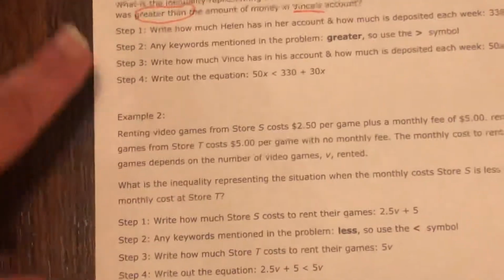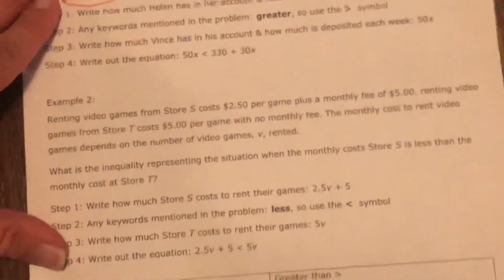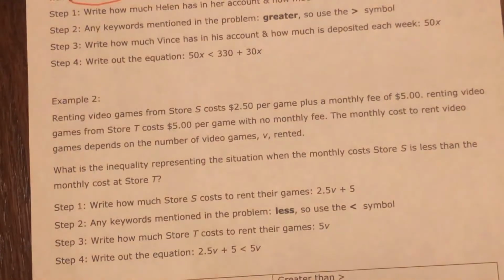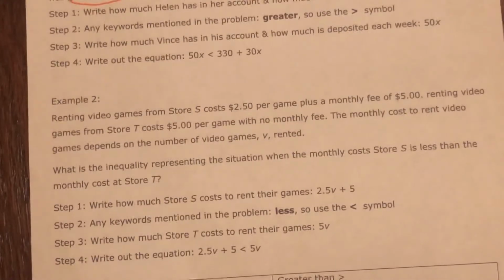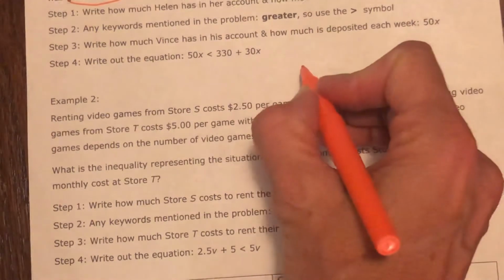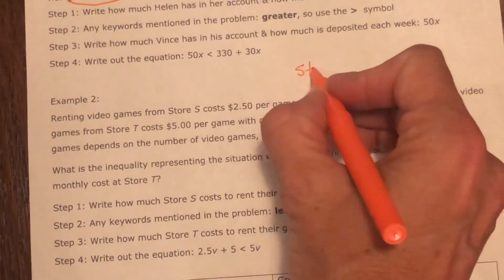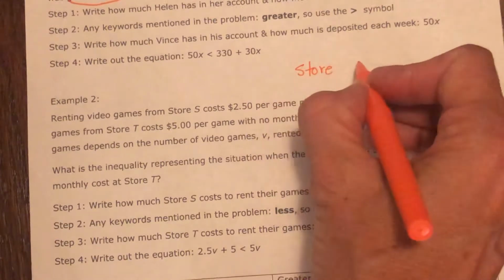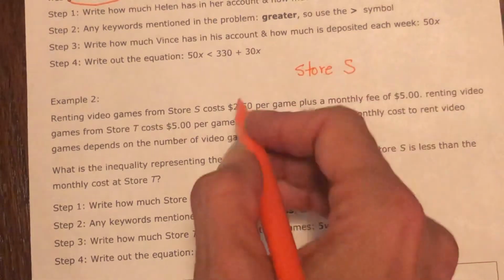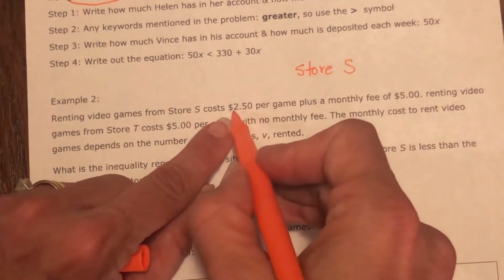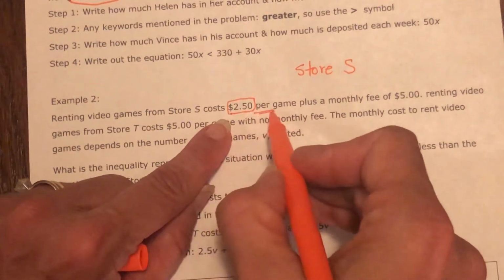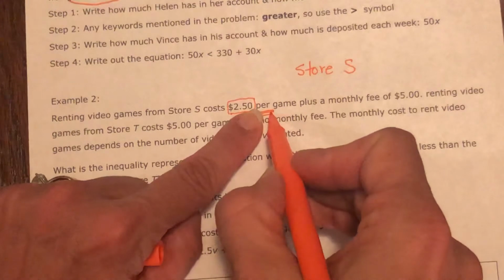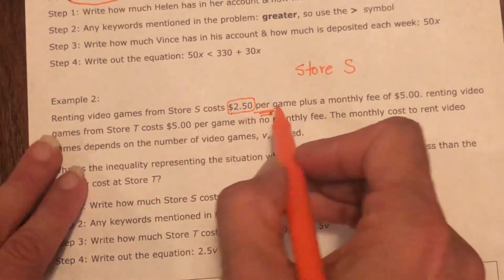Okay, example number 2. Renting video games from Store S. I'm going to put Store S. I'm going to write everything down just like I did in the first example. They're saying it is $2.50 per game. So per was one of those key words or magic words.